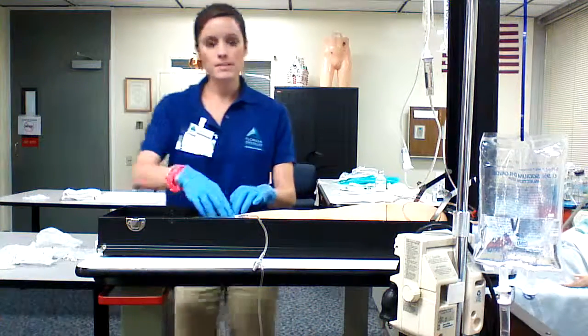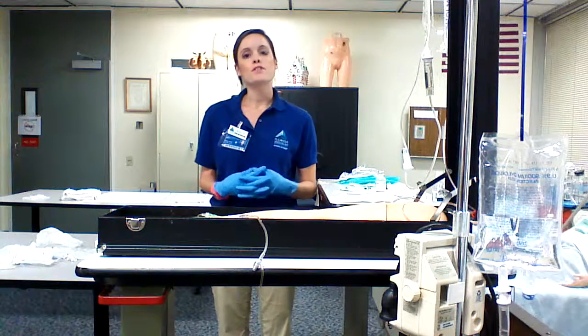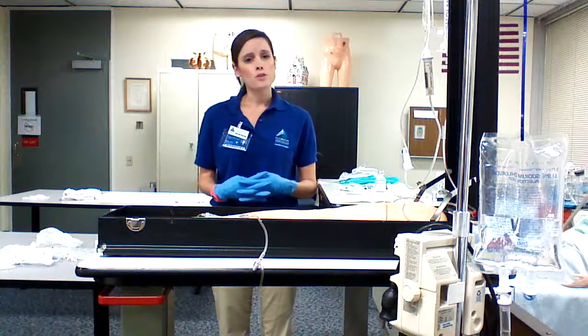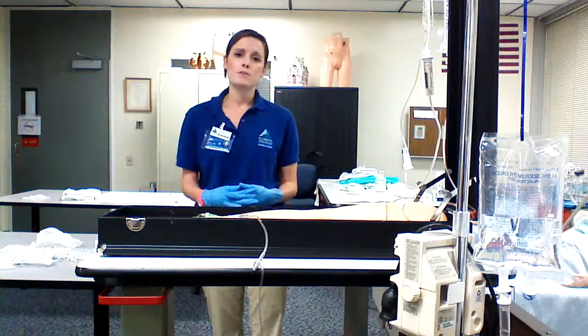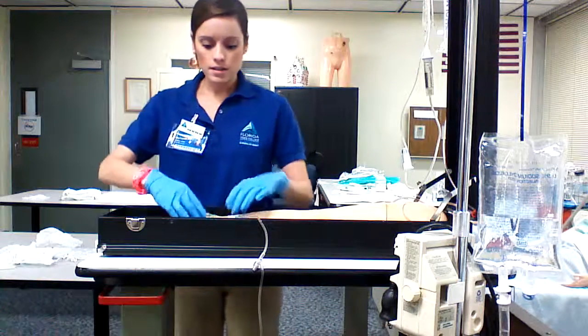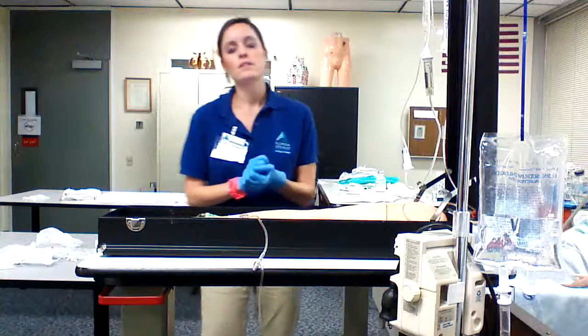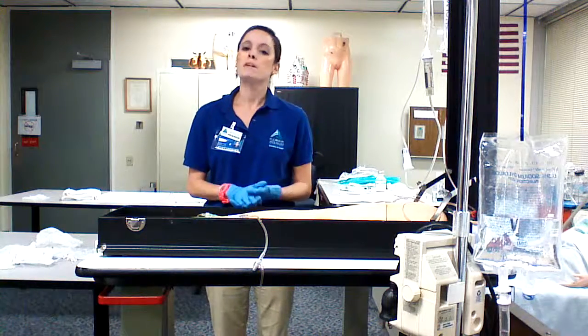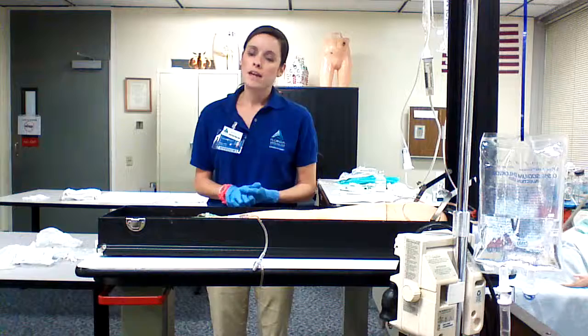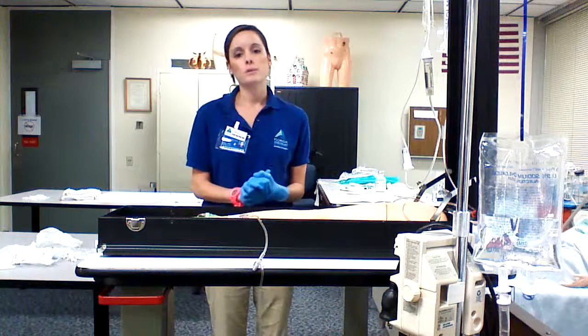And so now that I've completed the IV piggyback, I'm going to document in the medication administration record the time, the drug, which is vancomycin, the dose, which is 2 milliliters, and the route, the condition of the site, which is patent, no phlebitis or infiltration, and the volume of fluid on the medication administration record and or the intake and output record. Thank you.